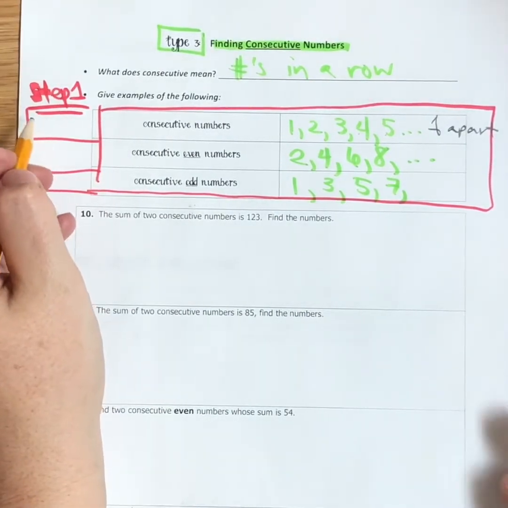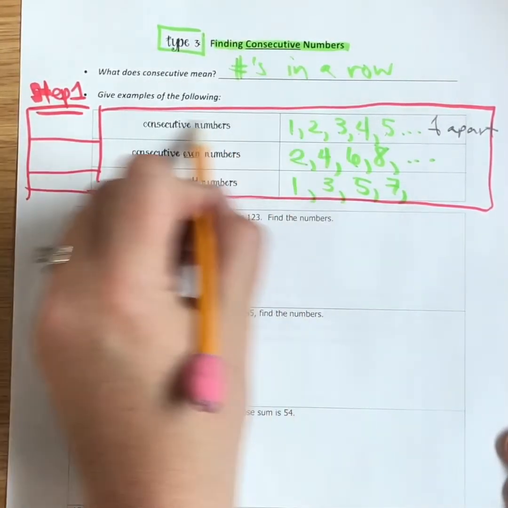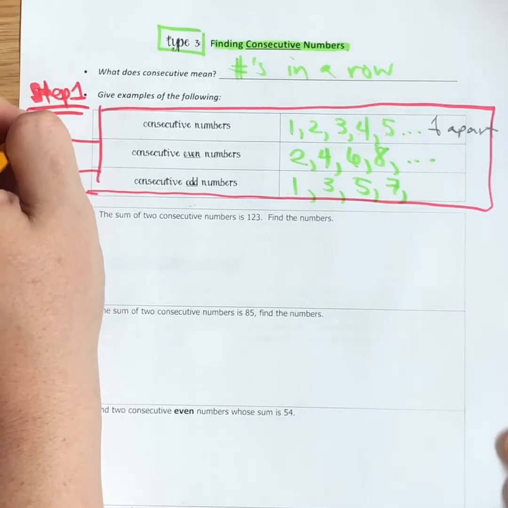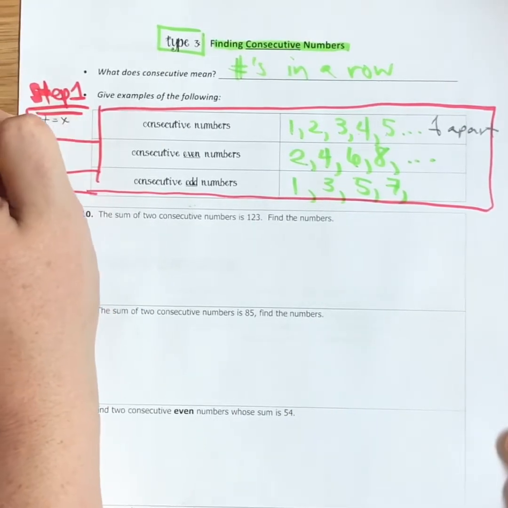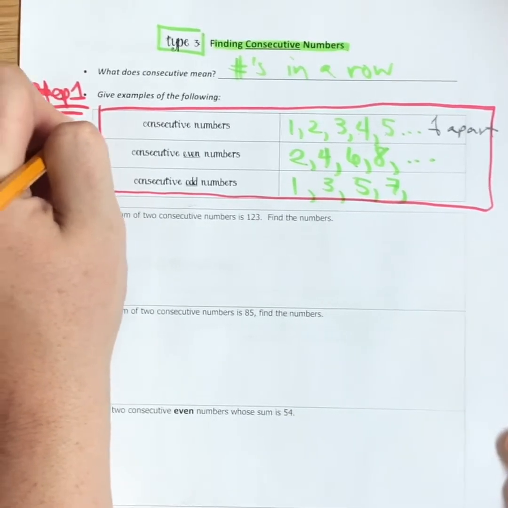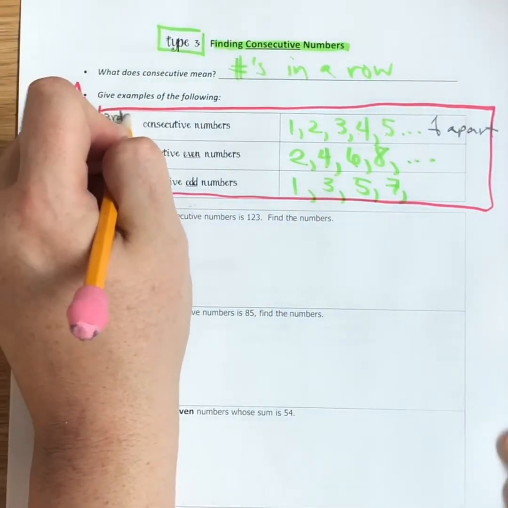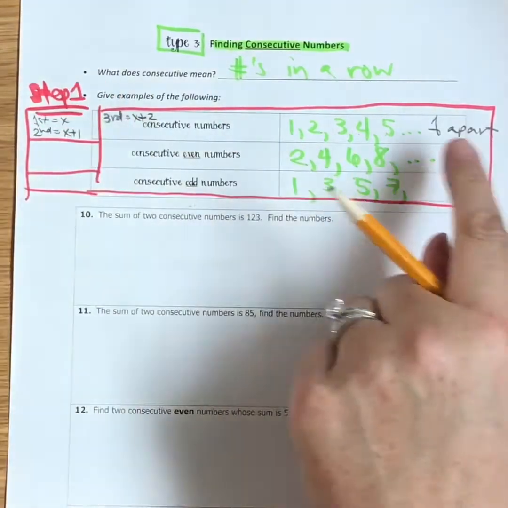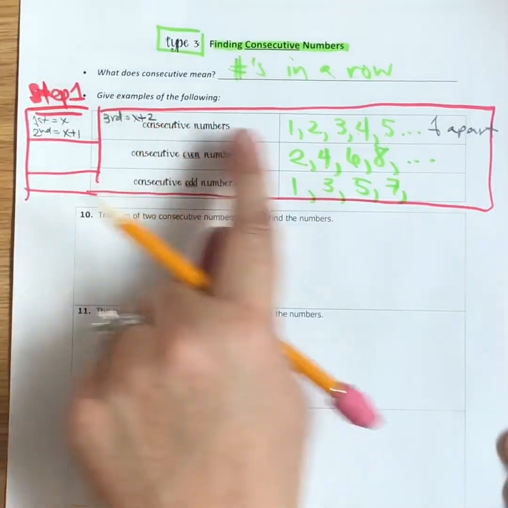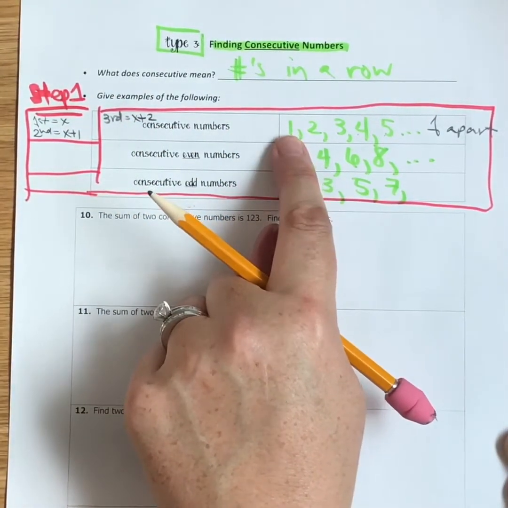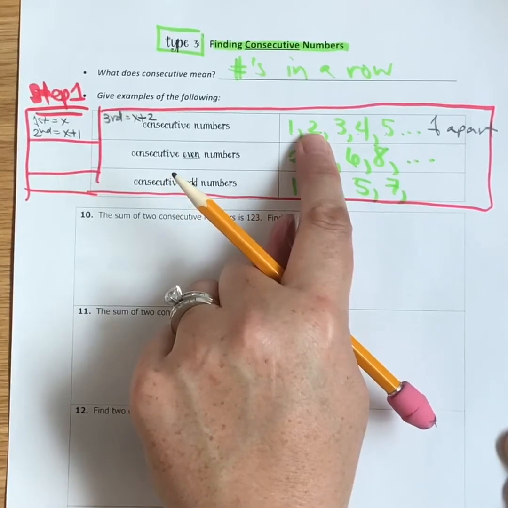So for consecutive numbers in step 1, you're going to let the first number equal x. The second number is going to be x plus 1 because it's 1 apart. Now, if they ever want a third number, it's going to be x plus 2 because you keep adding 1 each time.